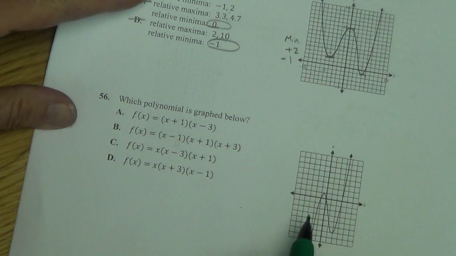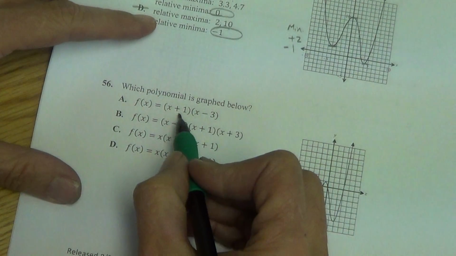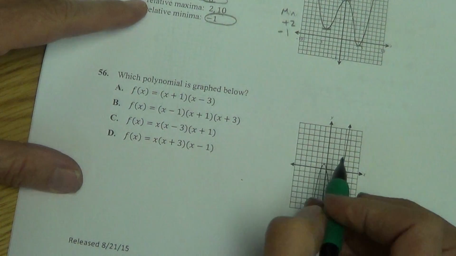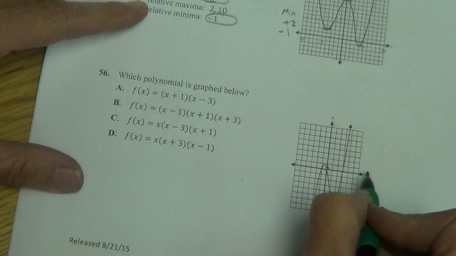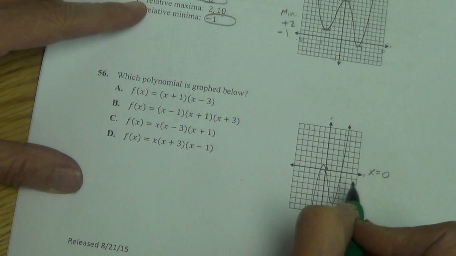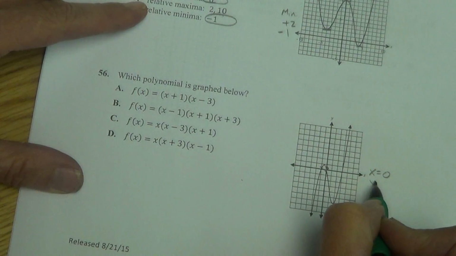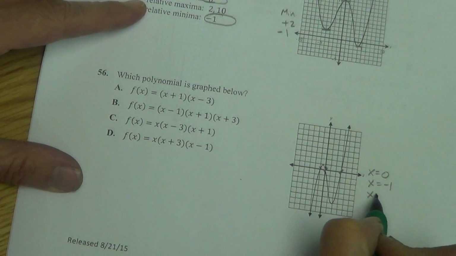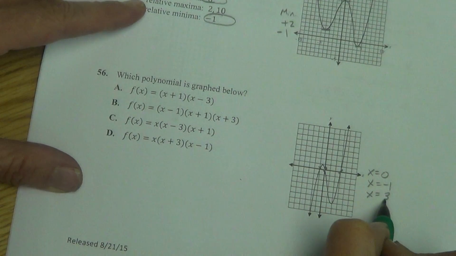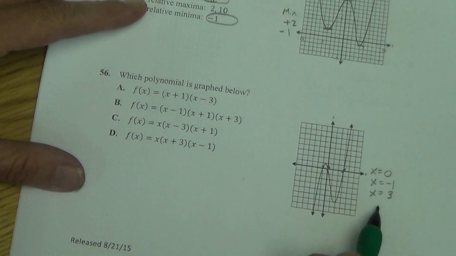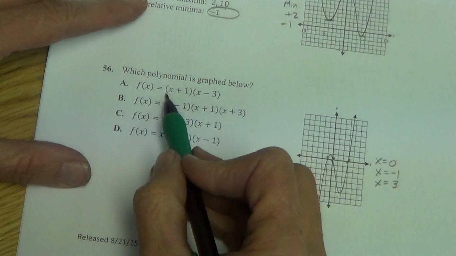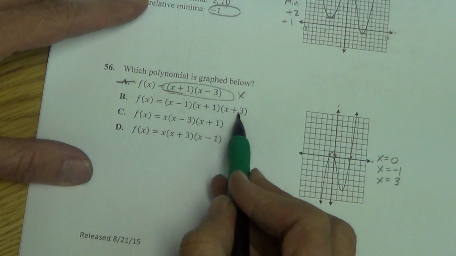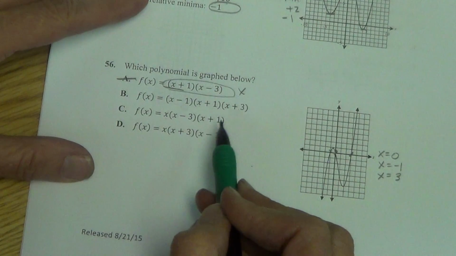Which polynomial is graphed below? I look at the zeros because when we factor these and find the roots, set them to 0, then we're finding the zeros on the graph. This zero is x equals 0. This one is at -1, x equals -1. And this one is at 3, x equals +3. So we need 3 roots. We've only got 2 here. That's a problem. It doesn't have an x. Mark it out. This one has 3. This one has 3, and this one has 3.